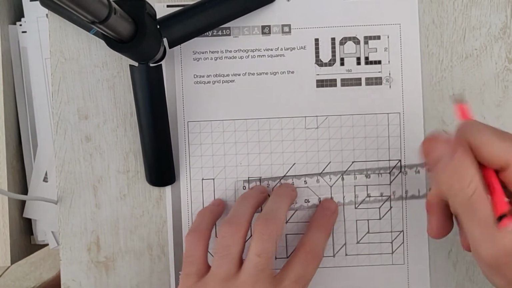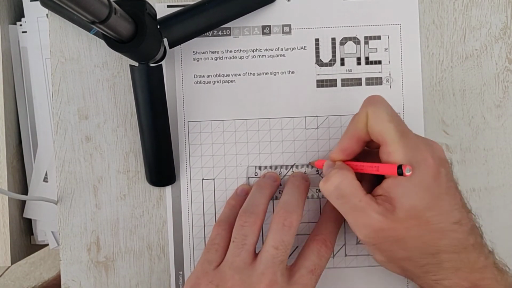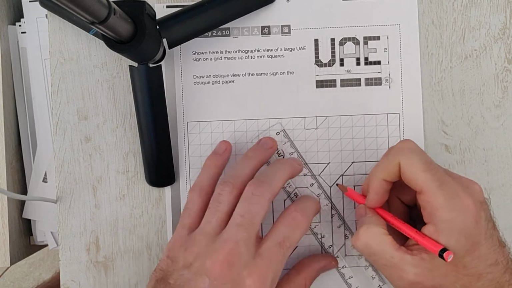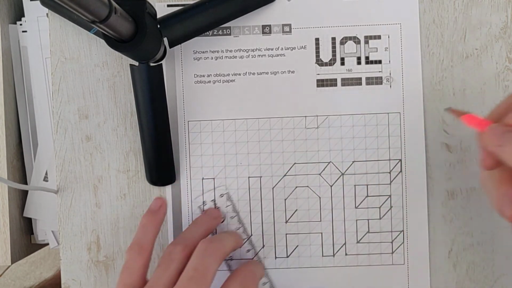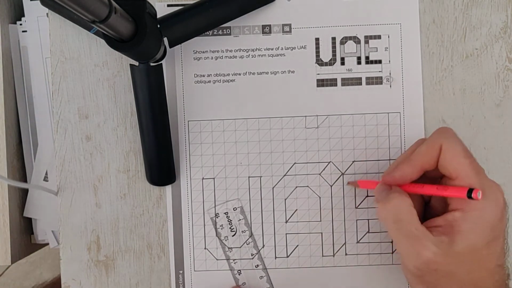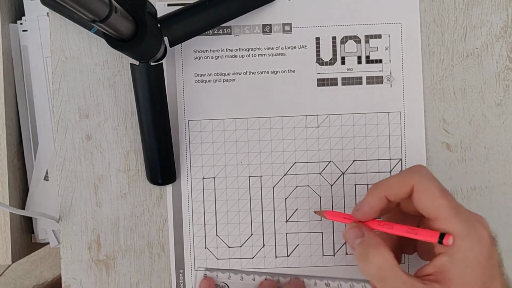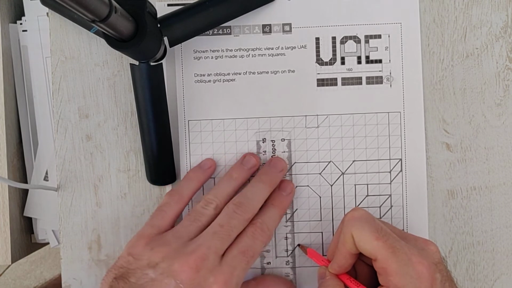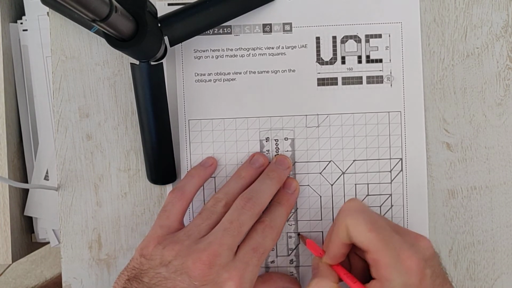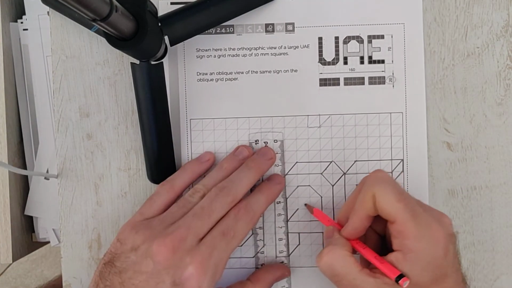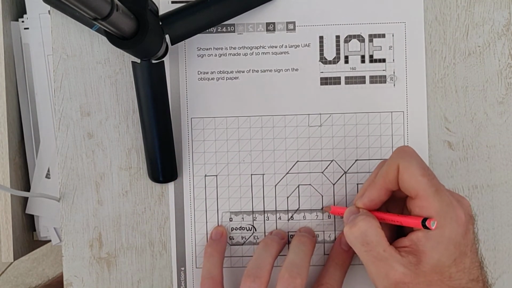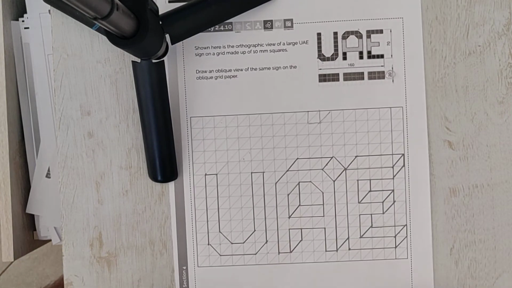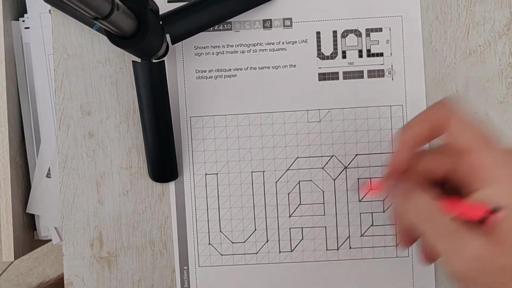And again, I'm going to do the back piece then. For this one, I'm going to just draw a line parallel like this. This one here is already drawn for me. At the bottom, it's going to come up. And on the inside here as well, it's going to come up, and come across like that. So that's my A done.